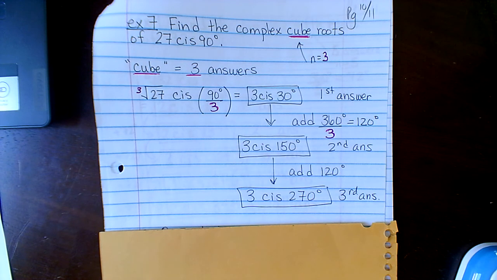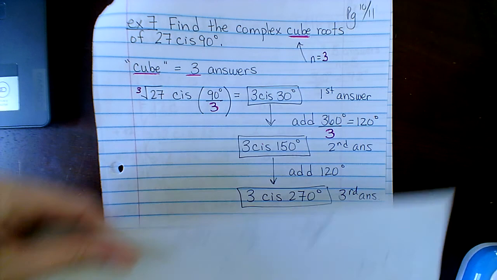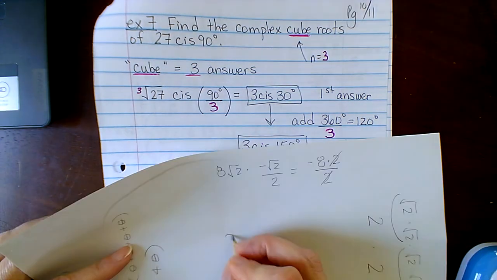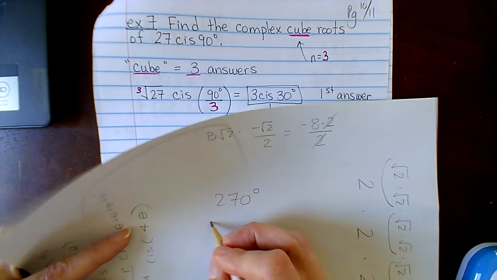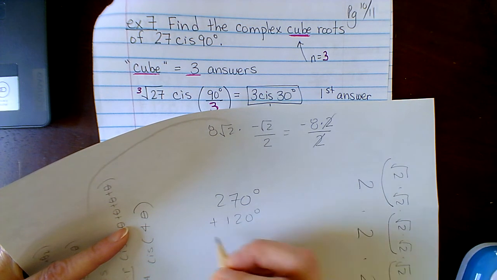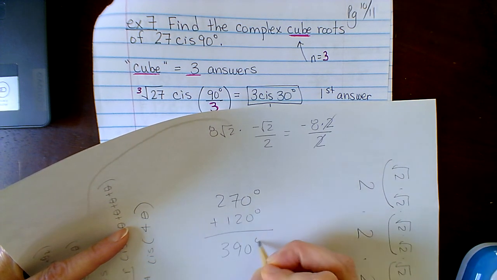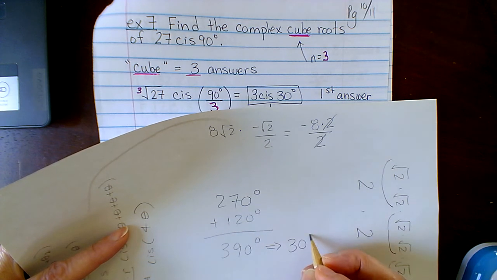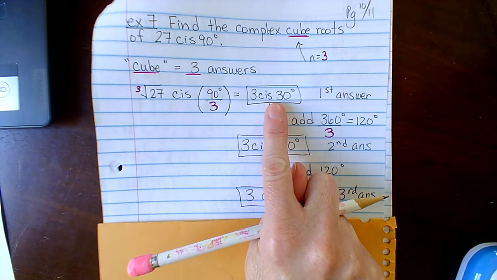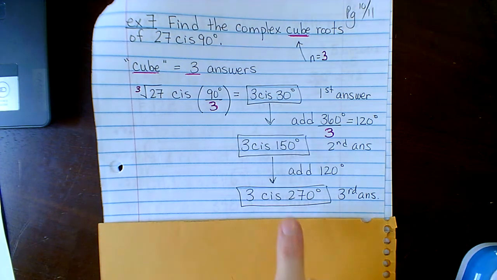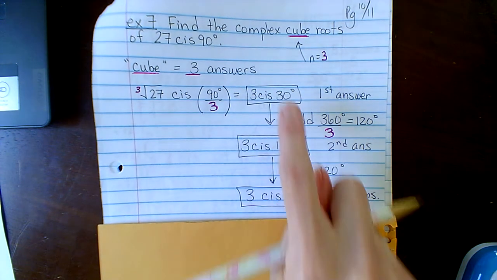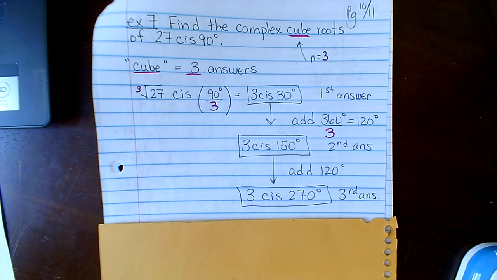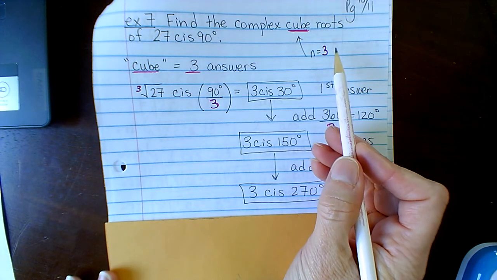There's my 3 answers. Now, check it out. Look what happens if I accidentally, let's just say you don't know when to stop, all right? So we ended up at 270 degrees. Let's say that you add 120 again. You're going to end up with 390, all right? That's the same thing. That's coterminal to 30 degrees, right? You're back at this answer. So if you keep going too far, you are just going to cycle back through these exact same answers. But you should know when to stop based on n.